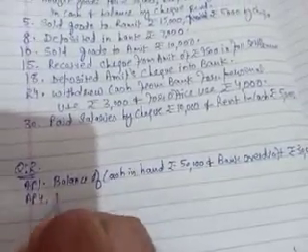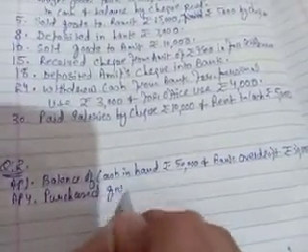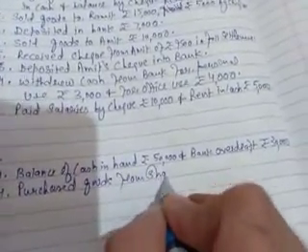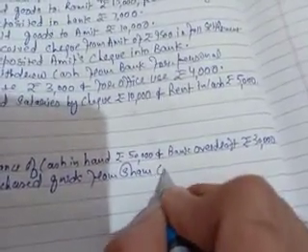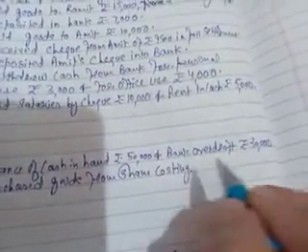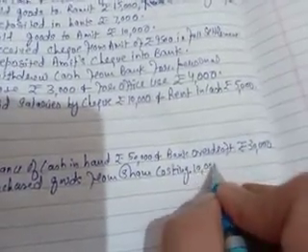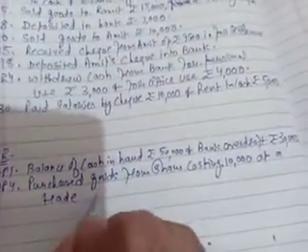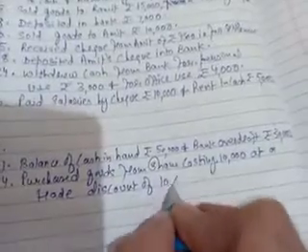April 4, purchased goods from Chap10 costing 10,000 at a trade discount of 10%.